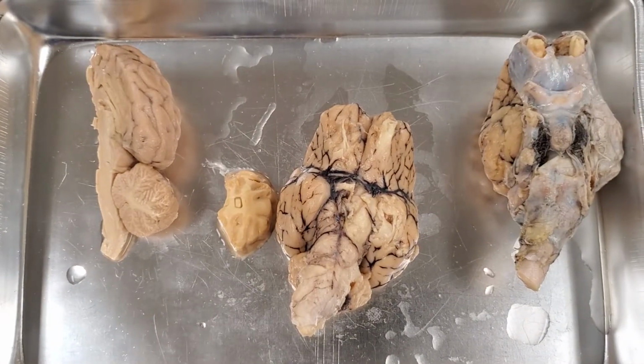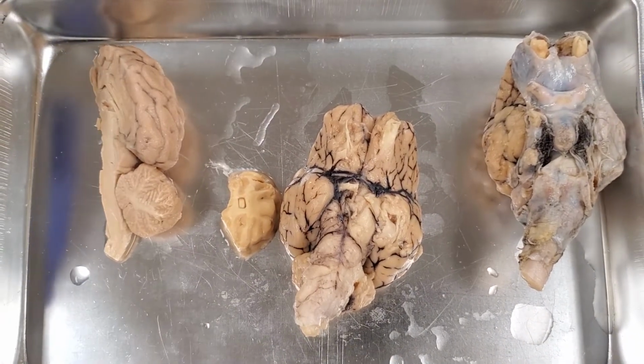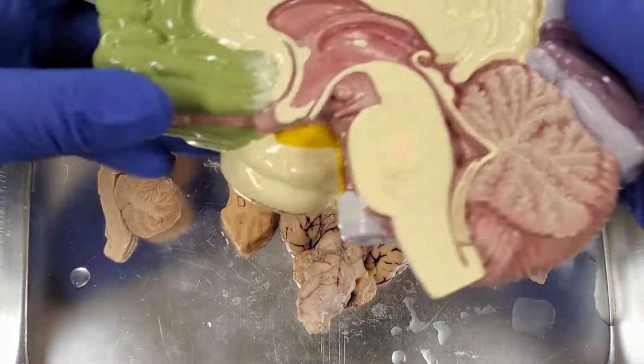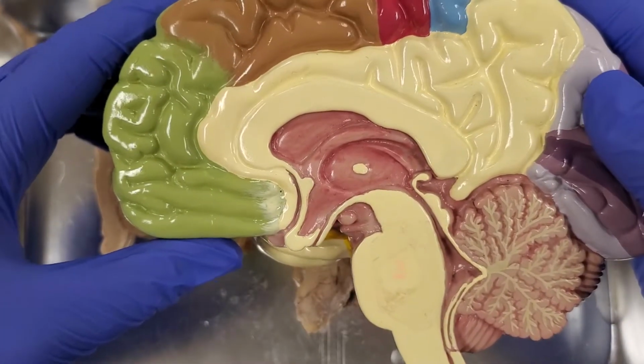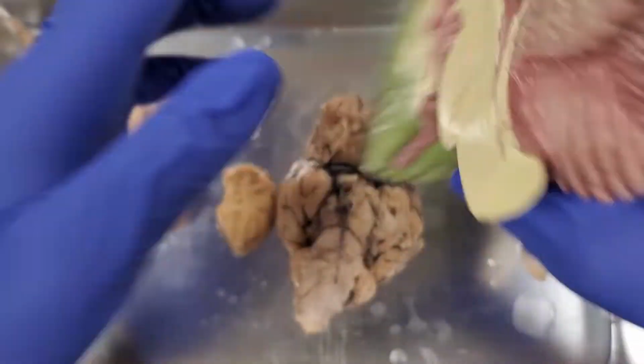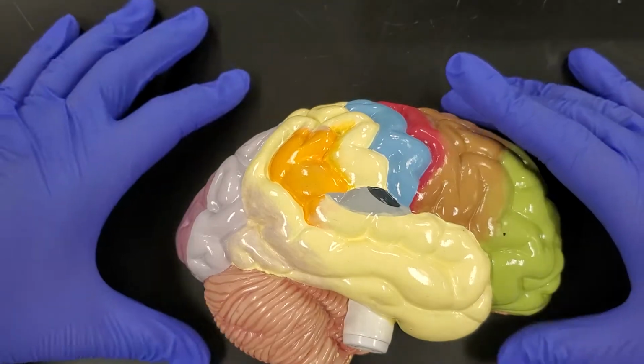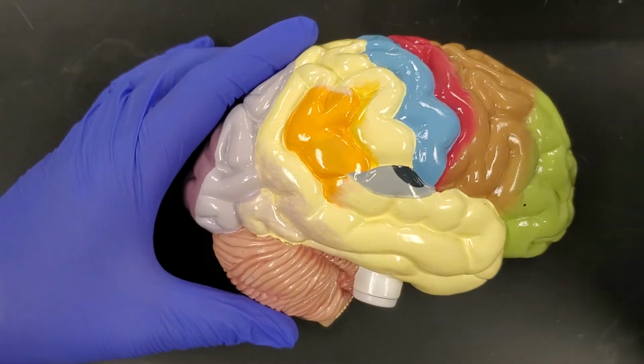Okay, so what we're going to do is look at a sheep brain in terms of dissection. I actually do have a model of the human brain as well that we're going to use to compare some of the structures. So I want to talk about the human brain first so we can look at bigger structures and then look at the smaller ones on the sheep brain.